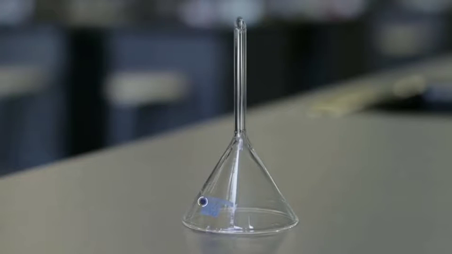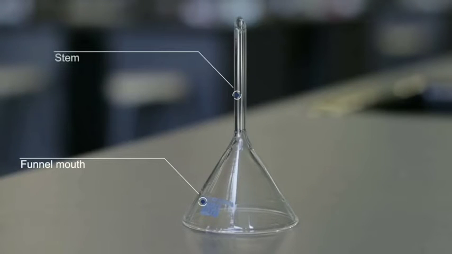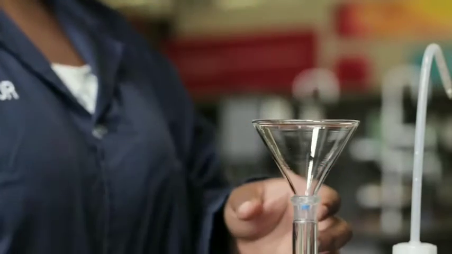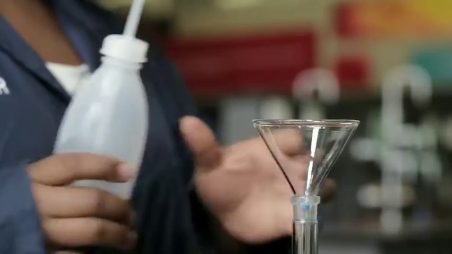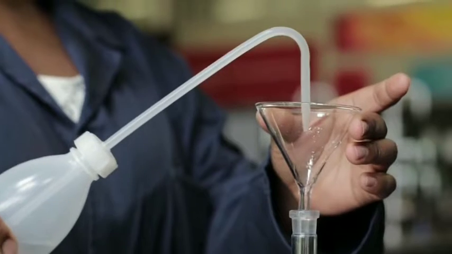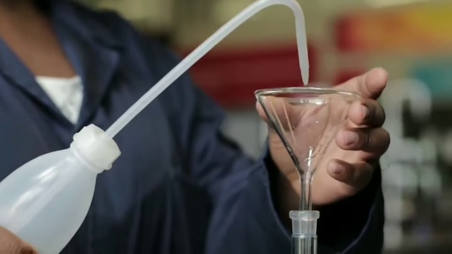A glass funnel has a wide mouth and narrow stem. A glass funnel is used when a solution or a solid needs to be added to a flask or a burette without spilling.